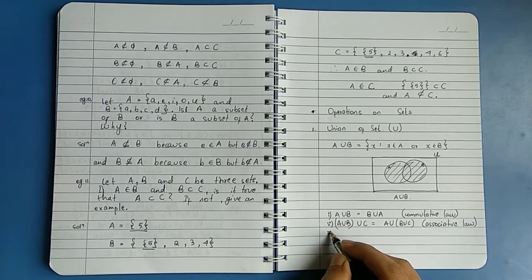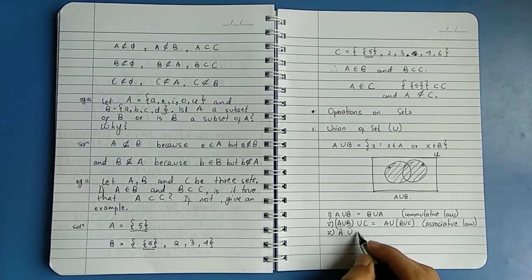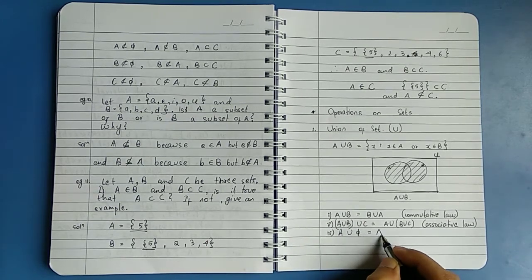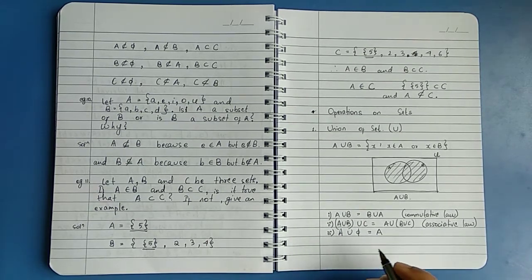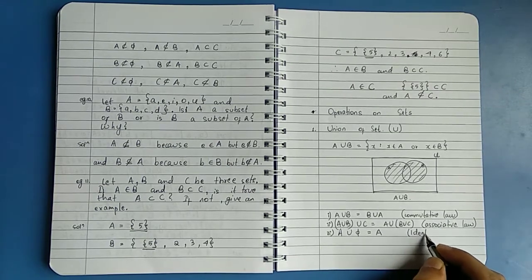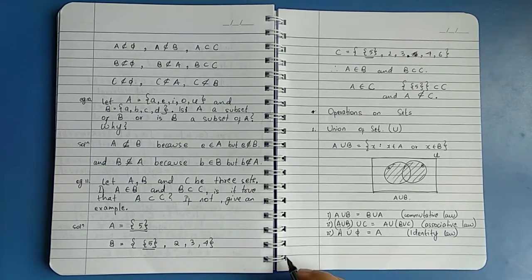The third one is if you take A and you union it with phi. Phi is basically an empty set. So any set union phi will become the set itself. This is called the identity law, where phi is the identity.